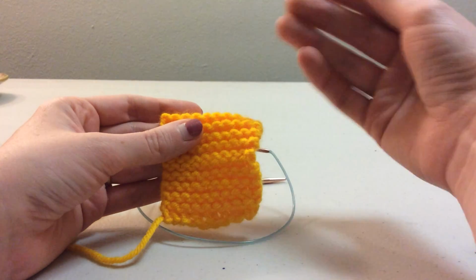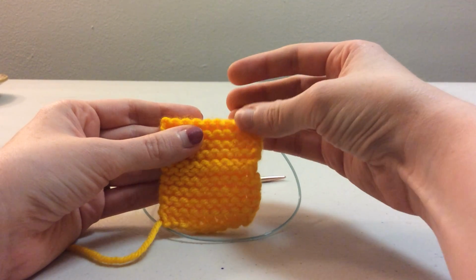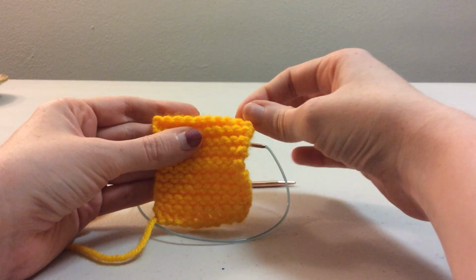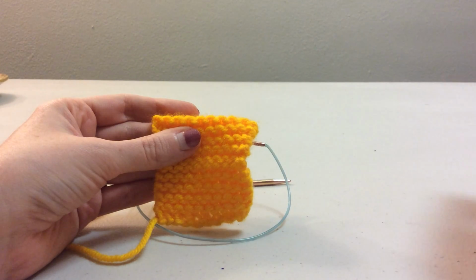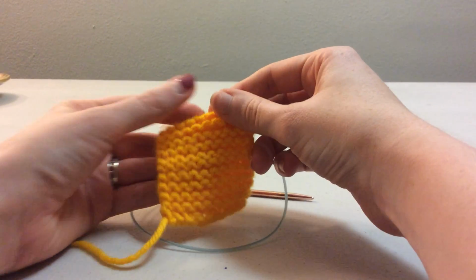Knit is considered the front of the stitch and purl is considered the back. So when you're knitting and you're purling, you're controlling which side shows up on the fabric. That may be really confusing for you, but let me show you an example.